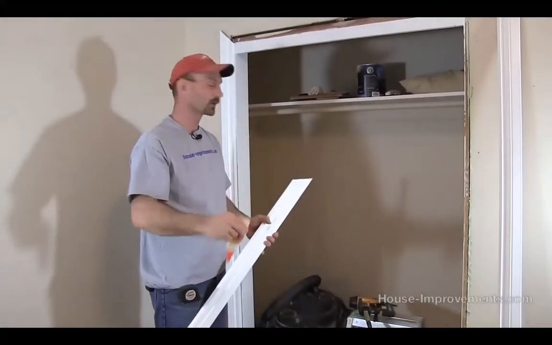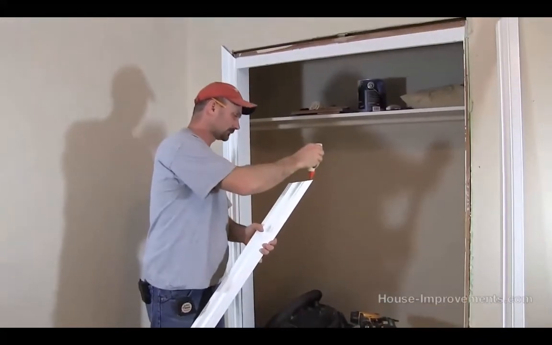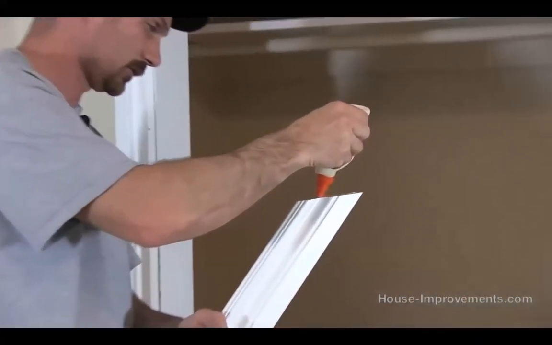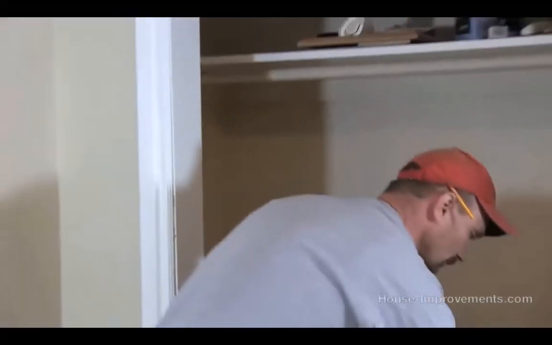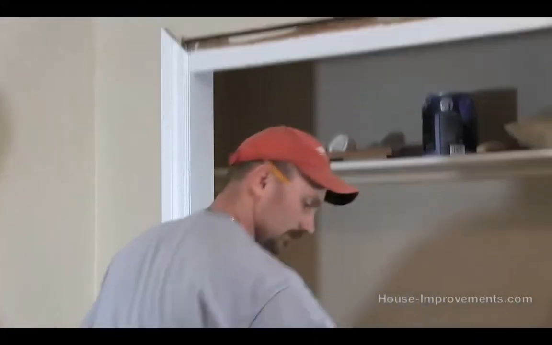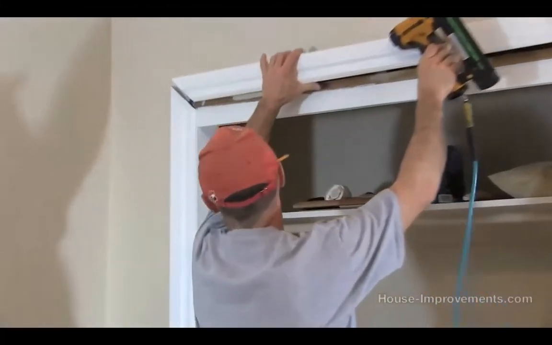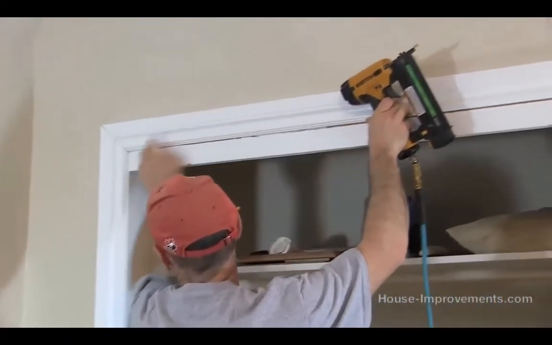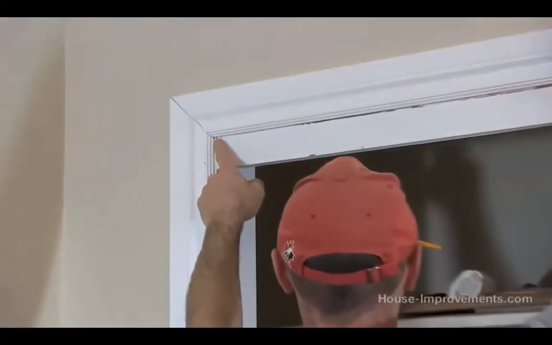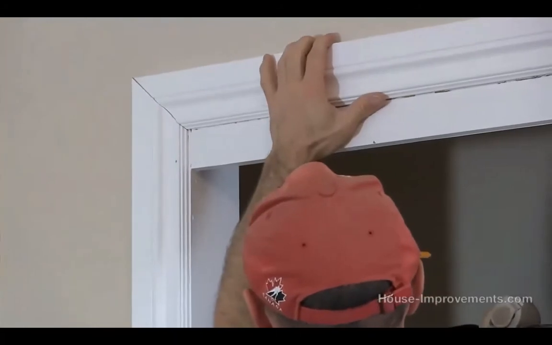As I said before, we're going to put a bit of glue on this miter, just to help hold things together a little bit better. So I'm going to set it up on there. I'm going to get this corner all nice as I can.